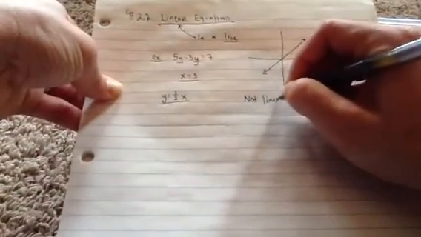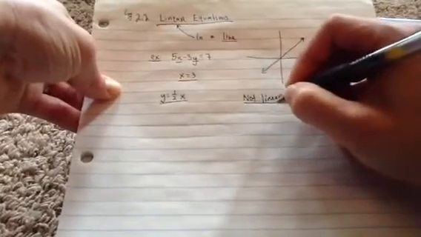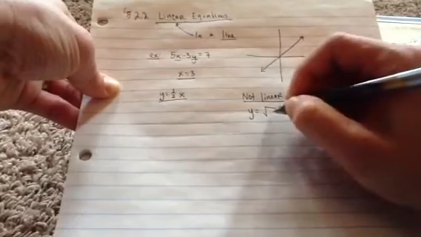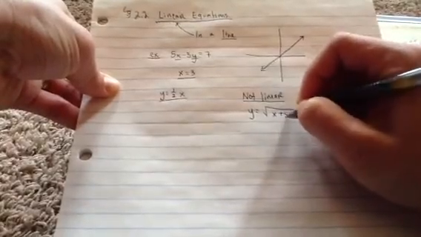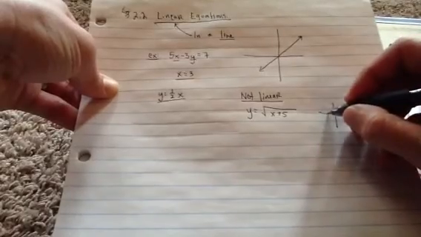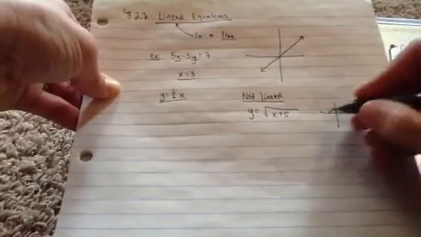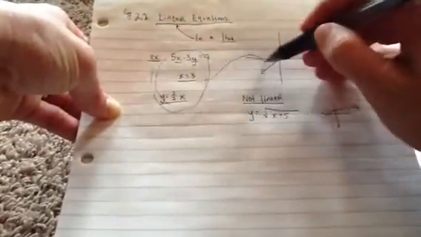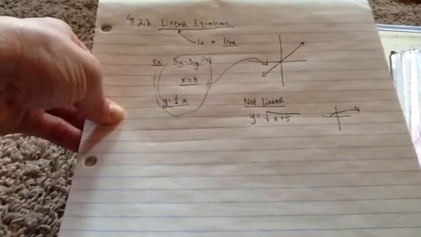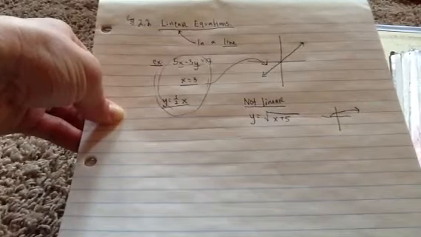Okay, things that are not linear would be square root. Okay, this function looks a little bit something like this. Okay, that is not in a straight line. All of these look just like that, with different slopes or different angles.